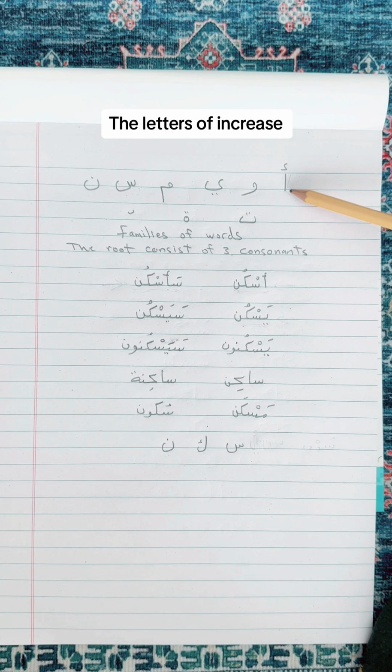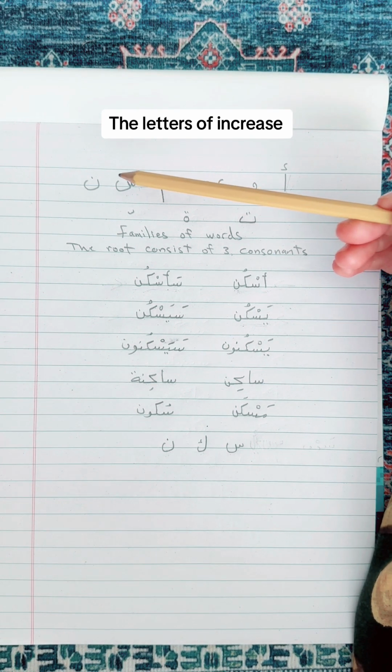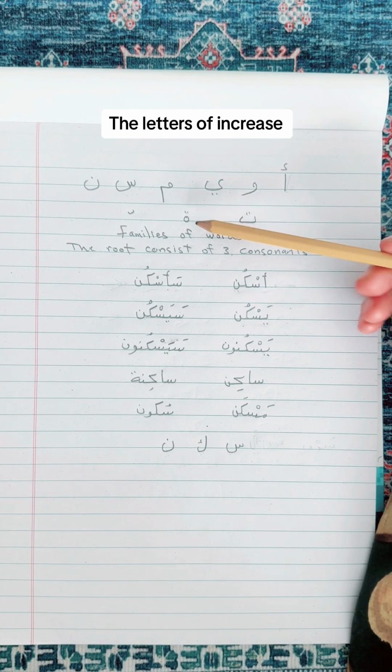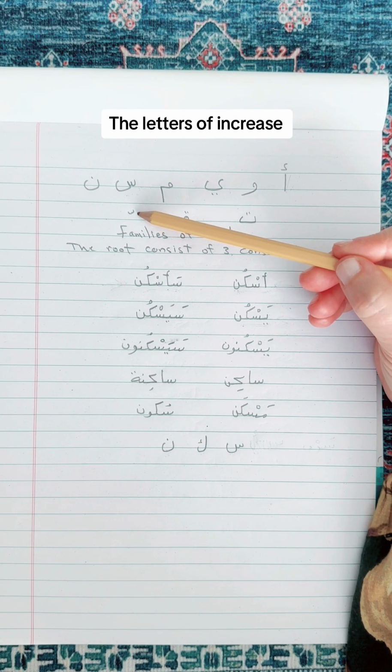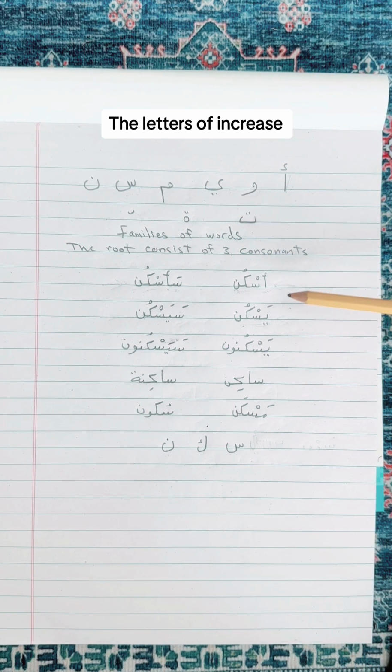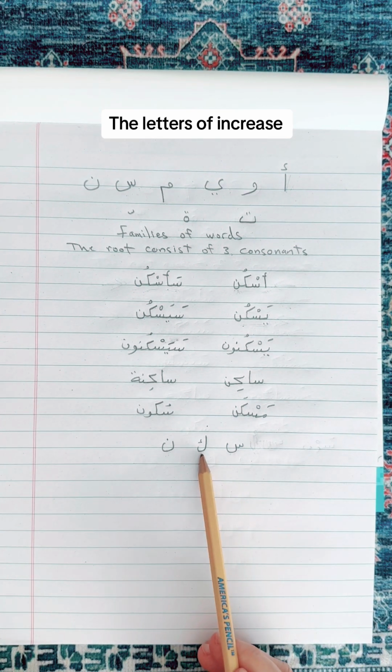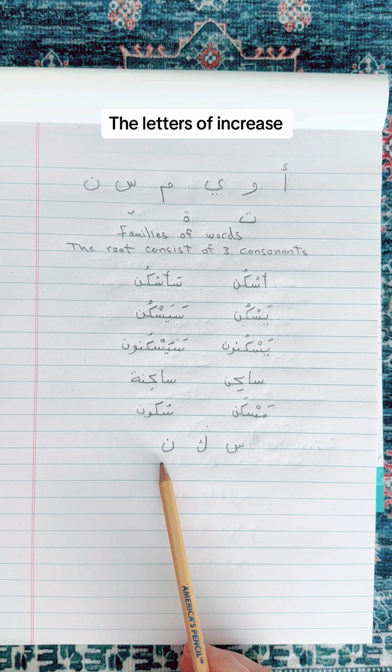They are letter alif, letter waw, ya, mim, sin, nun, ta, the closed ta, which is the sign for feminine words, and the shadda symbol, which represents the doubling of the sound of the Arabic alphabet. These words all belong to the same family because they share the same three-letter root, or the same consonants in the core of the word.